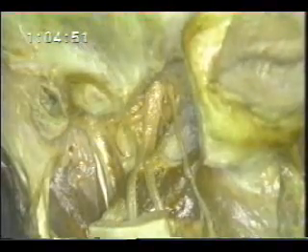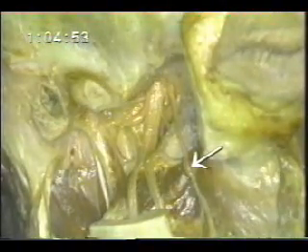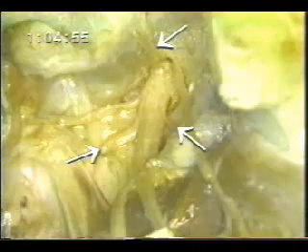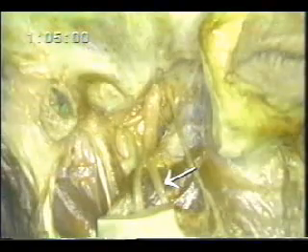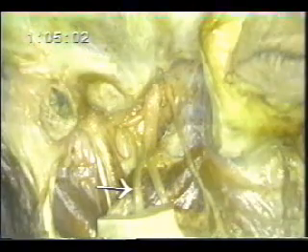Here are the main branches of the mandibular nerve: the buccal nerve, the motor branches, the auriculotemporal nerve, the lingual nerve, and the inferior alveolar nerve.